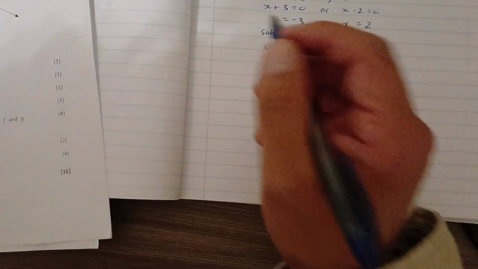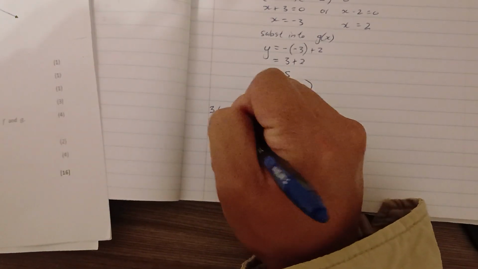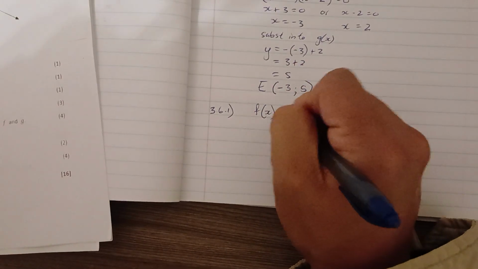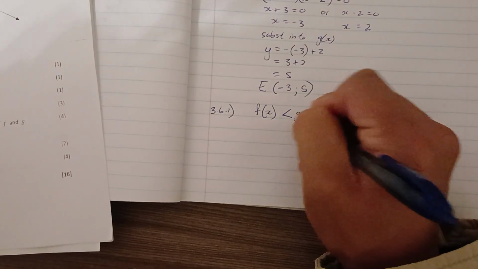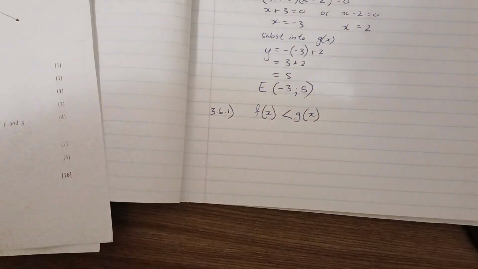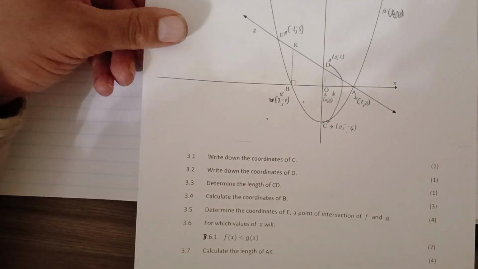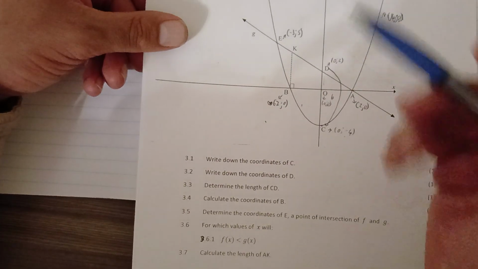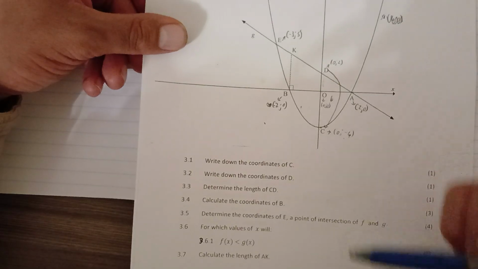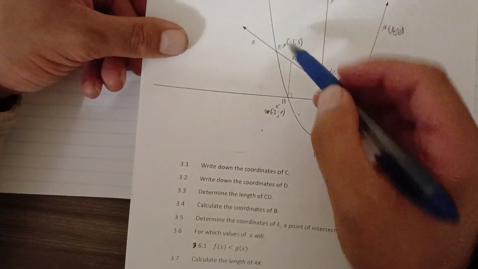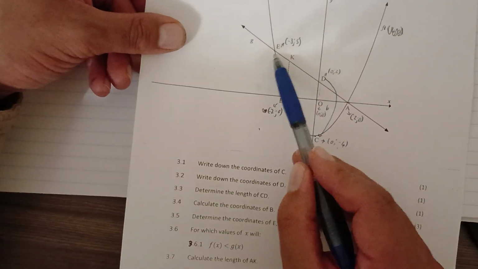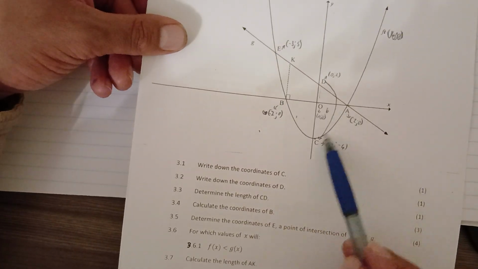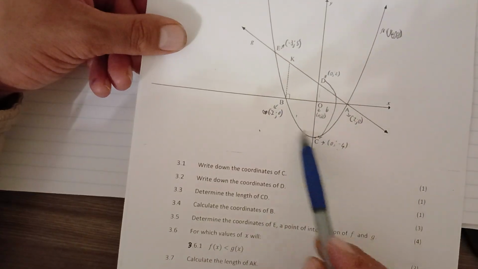Right, 3.6.1. So they ask us, where is fx less than gx? So if I look at my graph, where is fx less than gx? So basically, where is the parabola below the straight line? And it's this portion over here, from point E, this portion up to point A. That portion is below the straight line.